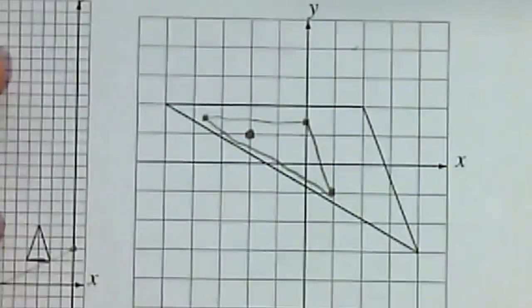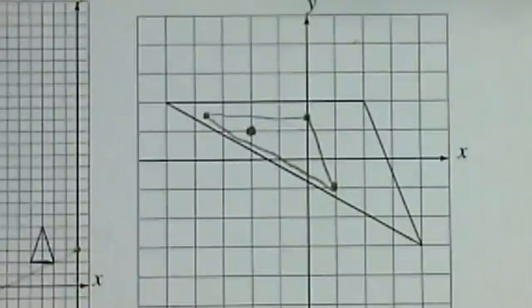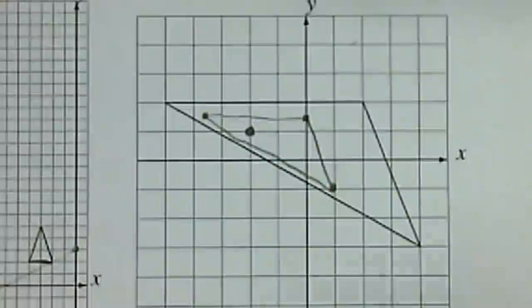And then down 4 cut in half would be down 2. So there it is, my new shape. If I look at it, it is half as big and it's the same shape.